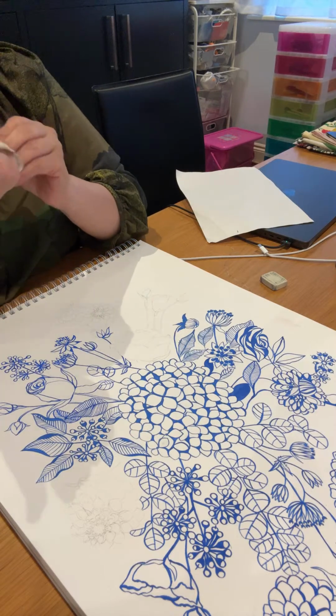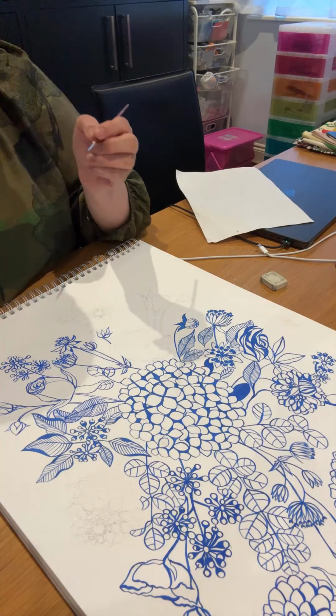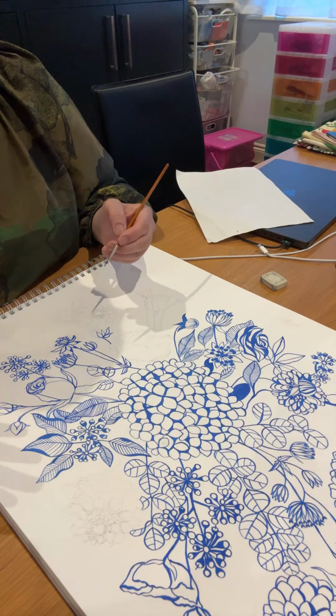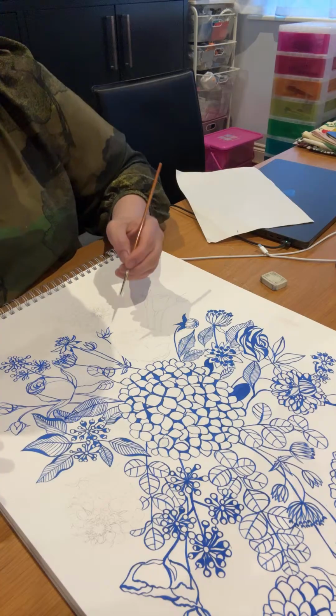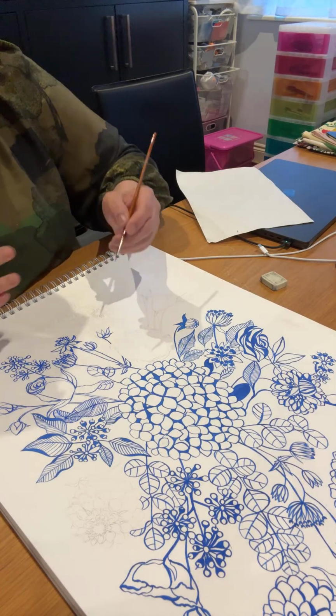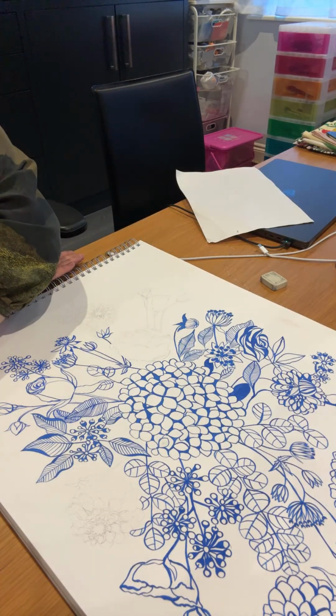And wipe your brush, always wipe your brush when there's any paint on it. That is no good when you have lots of paint showing off. And always clean your brush.